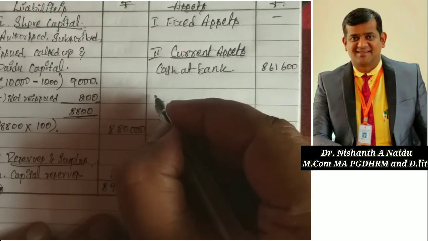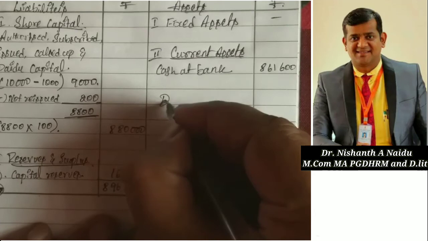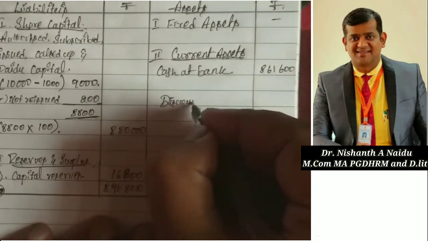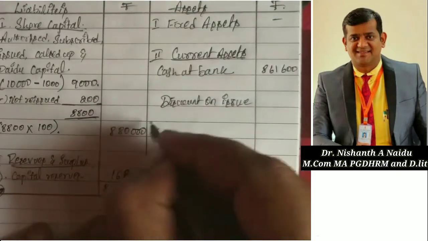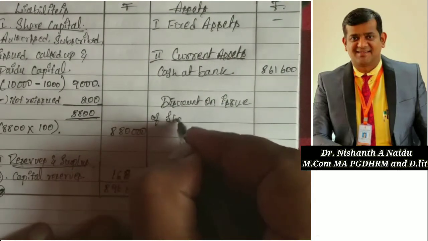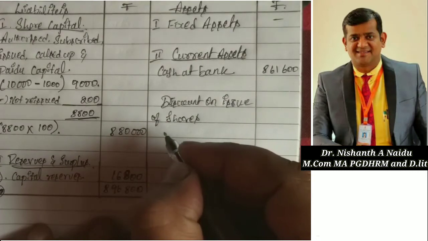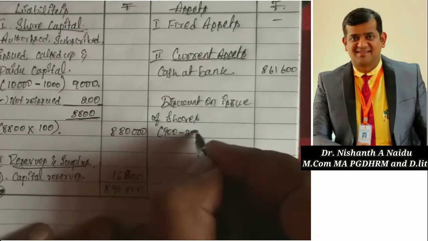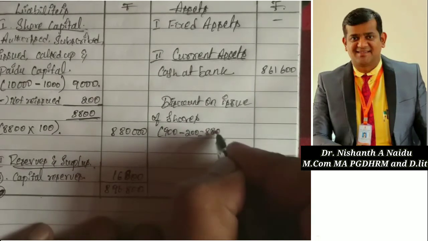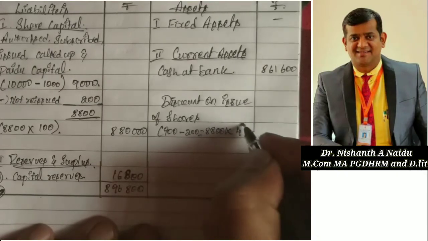So let us do this, discount on issue of shares. Total 9,000 shares, out of which we have not reissued 200, deducted, so we get 8,800 shares into what is the rate of discount? 4 rupees.